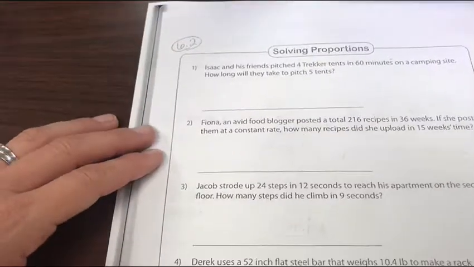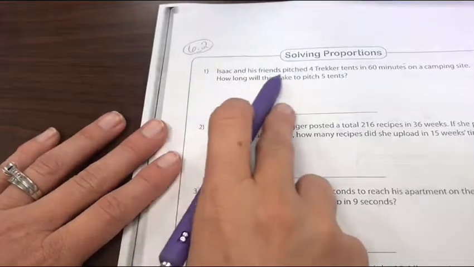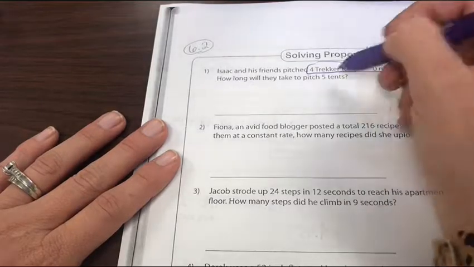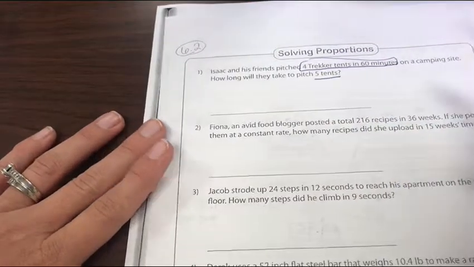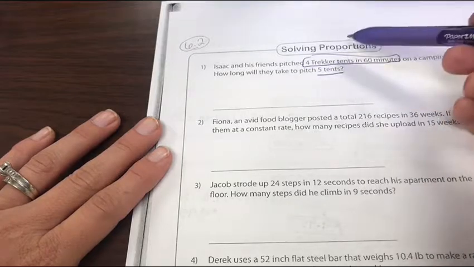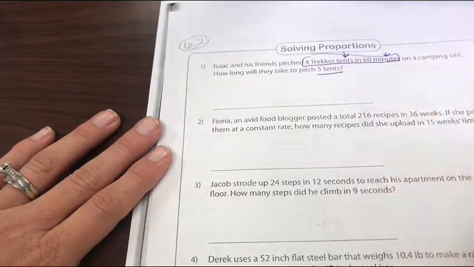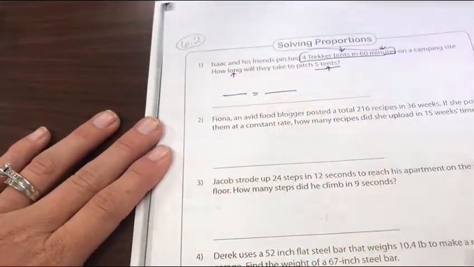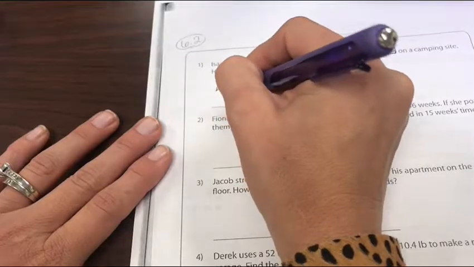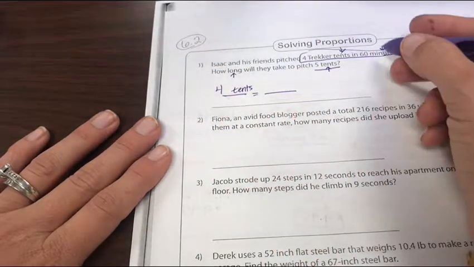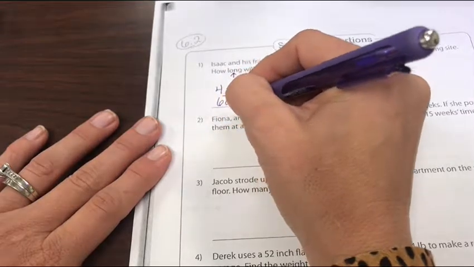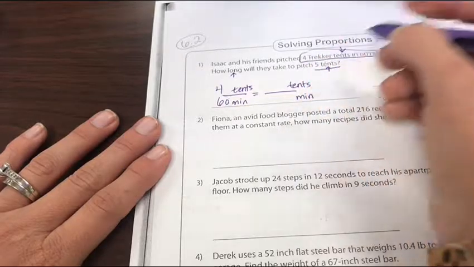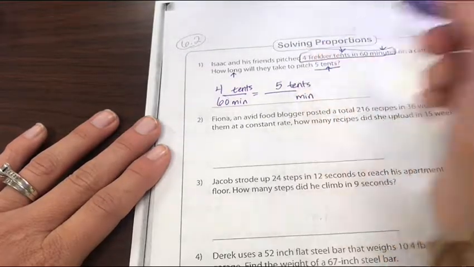So let's look on the back. This is page 48. Isaac and his friend pitched 4 tents in 60 minutes on a campsite. How long will they take to pitch 5 tents? Again, they gave me 3 numbers. They gave me 2 labels, tents and minutes, and this is asking for minutes. So I'm going to set up my proportion. Make sure you label: 4 tents in 60 minutes. I'm going to make sure tents across from tents, minutes across from minutes, and I'm going to put the 5 with the tents.